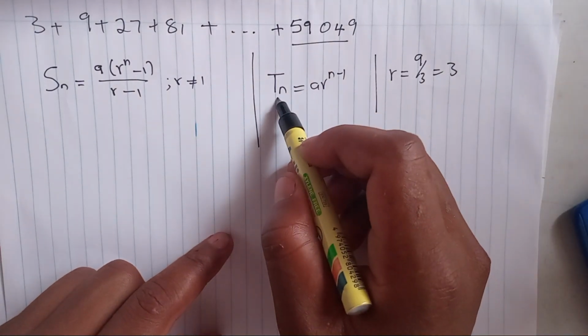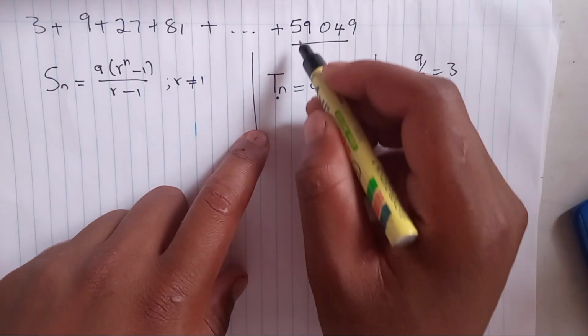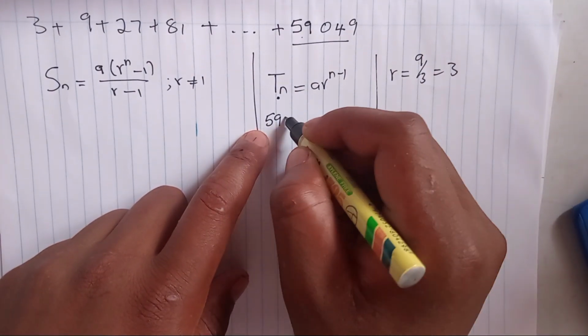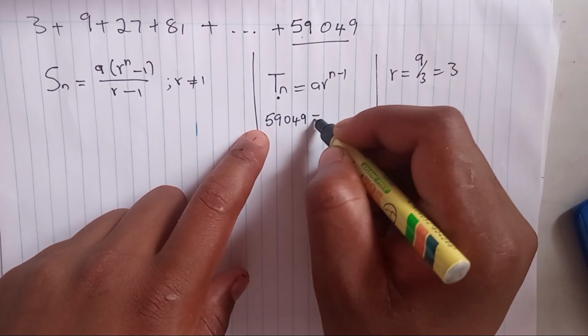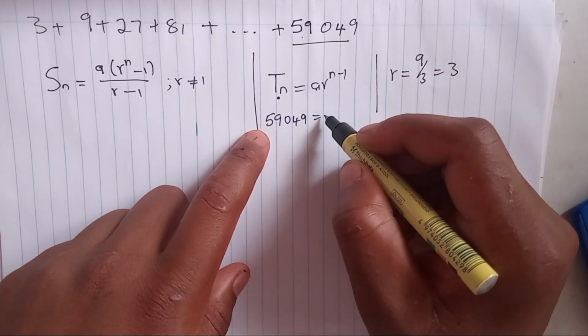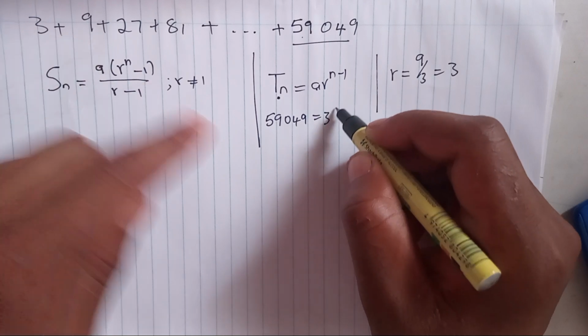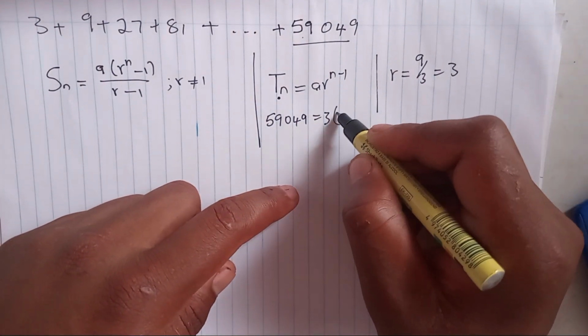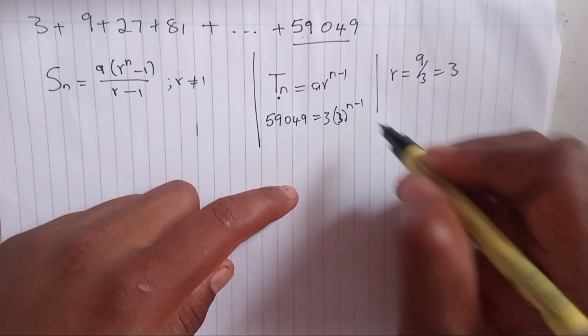Now, what will be this one? The last term is 59049, which is equal to a. Our first term is 3. Our r is also 3, exponent n minus 1.